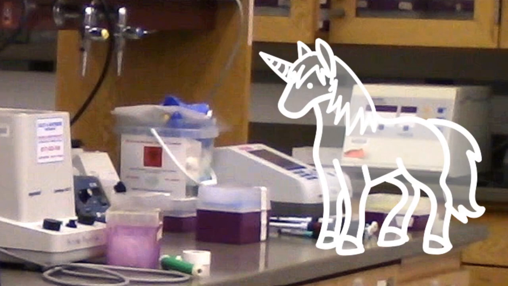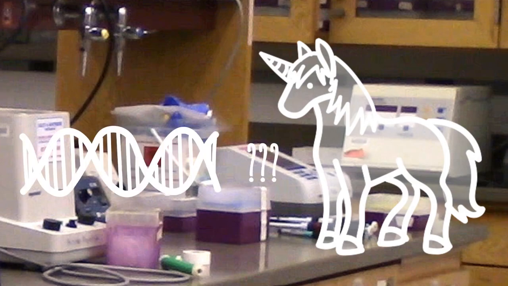So what do we actually need to know to make a horse with a horn in the middle of its head, or a unicorn? Well, we want to know what parts of the genome will actually make a horn in the middle of the head. So maybe we could take a look at the rhinoceros genome, because rhinos have a horn in the middle of their head. We actually know what the sequence of the rhino genome is, which means we know what it looks like, but we don't understand the whole thing yet.